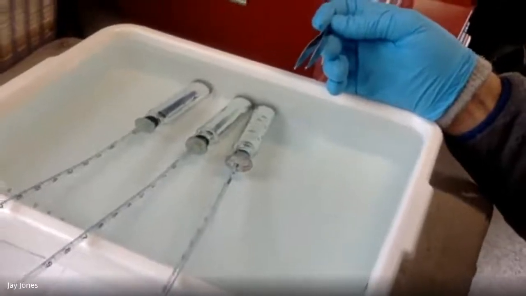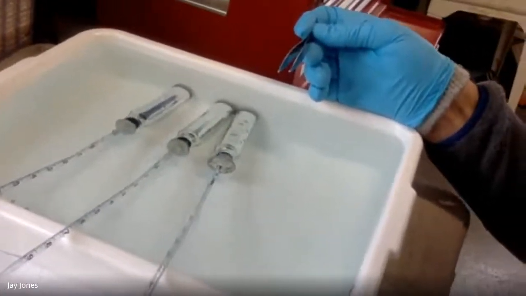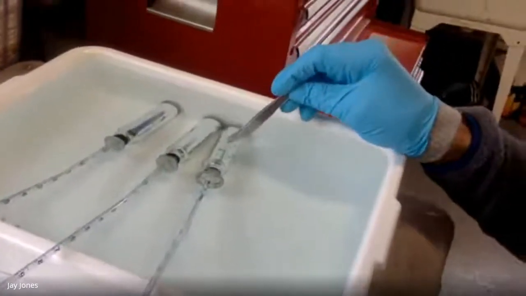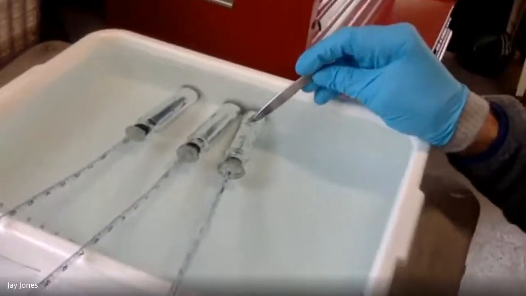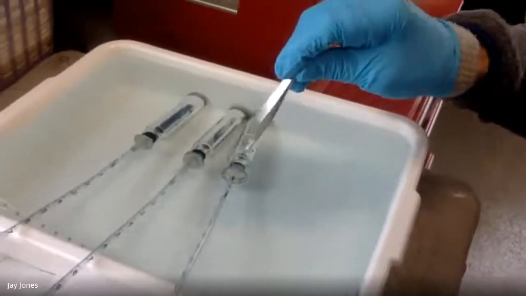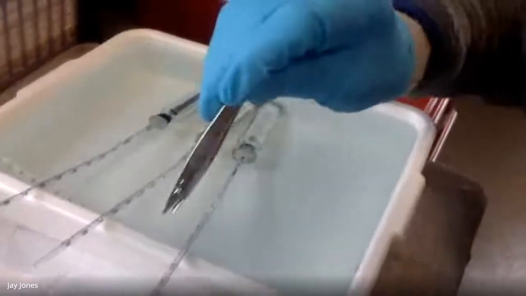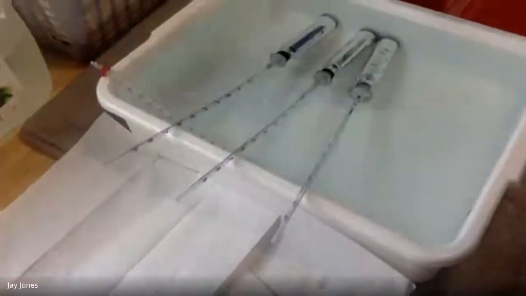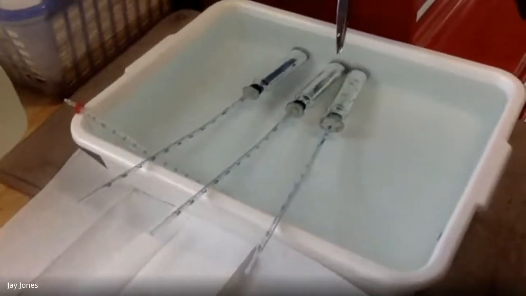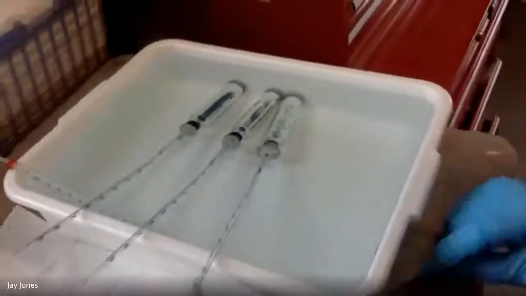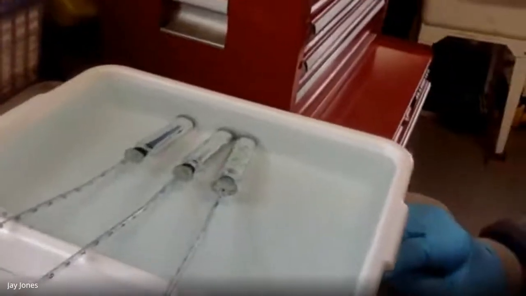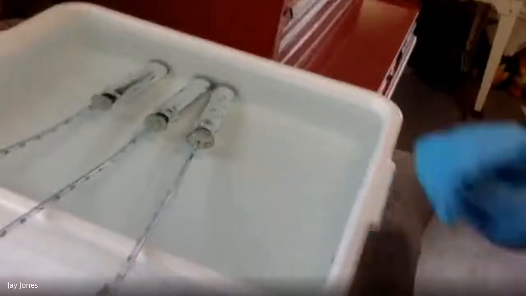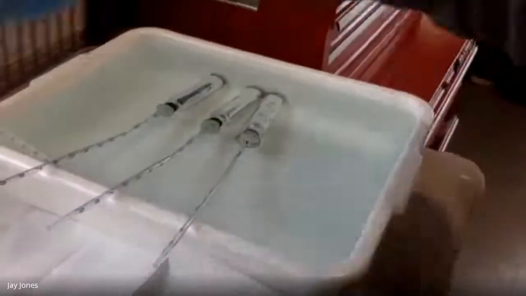Gas expands when you heat it. PV over T, pressure times volume over temperature. So if I keep these too warm when I start, all the gas is going to shoot out. I have to make sure that the gas outside in the atmosphere equilibrates with the gas inside these chambers. Now you may go, why do you care? How do you know that the gases are moving in or out?